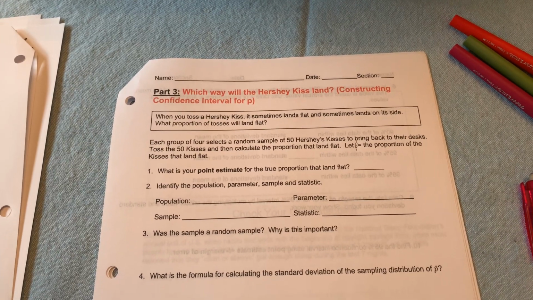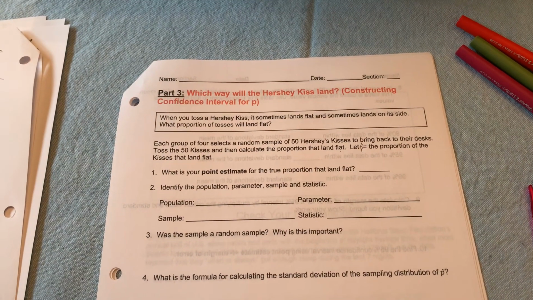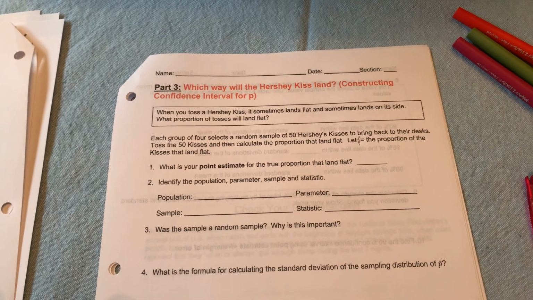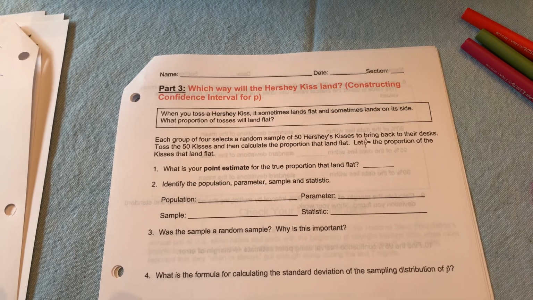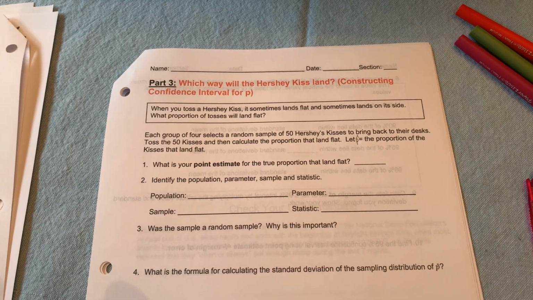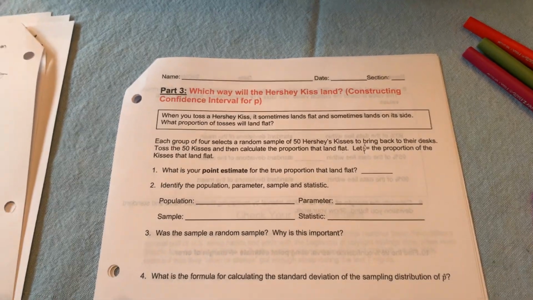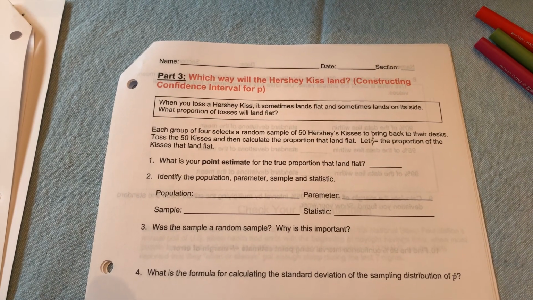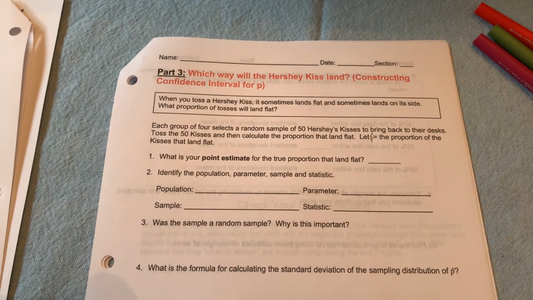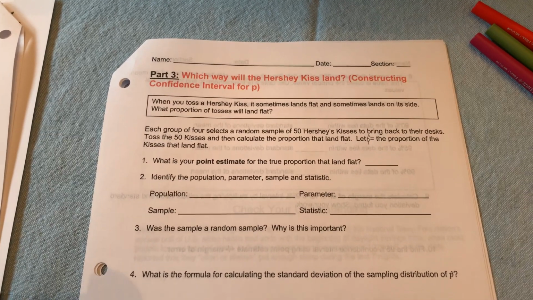Okay, so here we are with part 3 of IS number 14. This is about actually constructing confidence intervals for P, the population proportion. So the question is, which way will the Hershey Kiss land? I love teaching this lesson in class, so we get to have Hershey Kisses. It's great fun. But of course, we're not in class, so we're just going to talk about it.